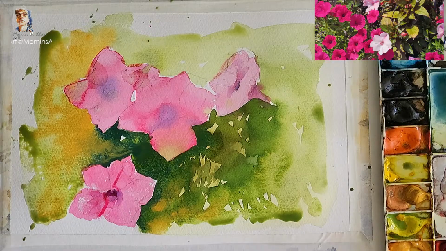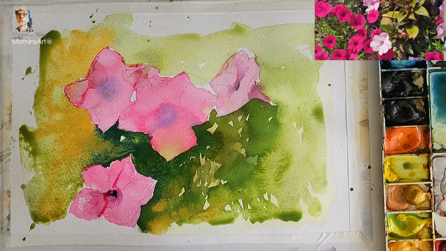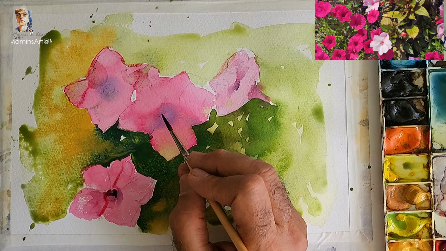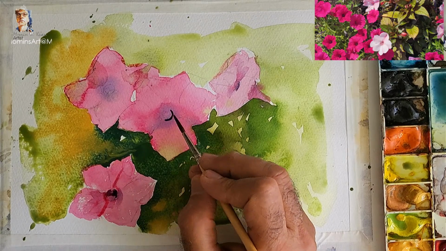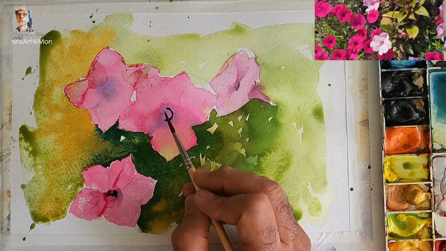Or you can mix Payne's gray with this purple color and make it a little bit darker. You don't want to make it too dark. And then you do the same thing here. You just put a dark ring here, and then work with the rose madder.